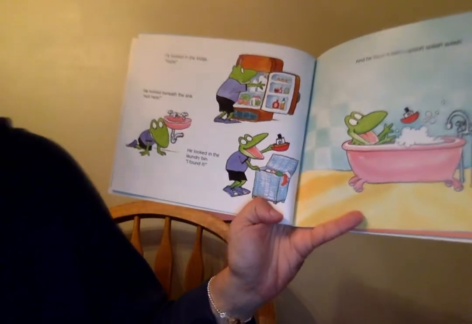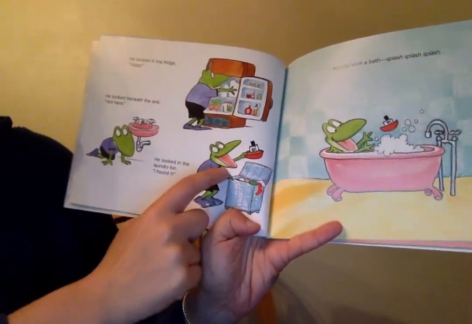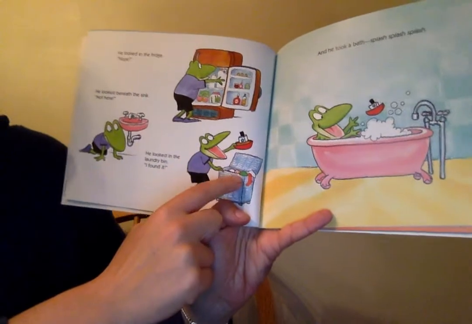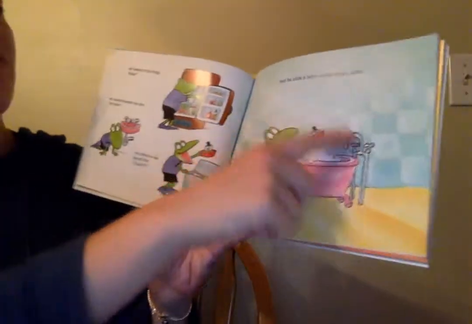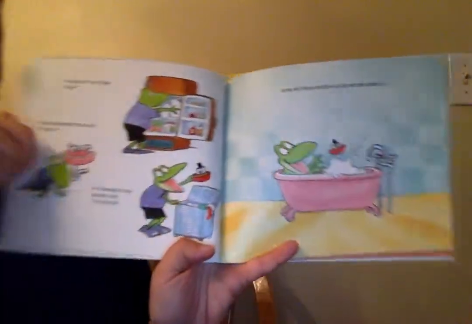I found it. Oh, I saw this in the sneak peek that Froggy found his boat in the laundry bin. And he took a bath. Splash, splash, splash. And now he's able to go in the bath because he had his boat.